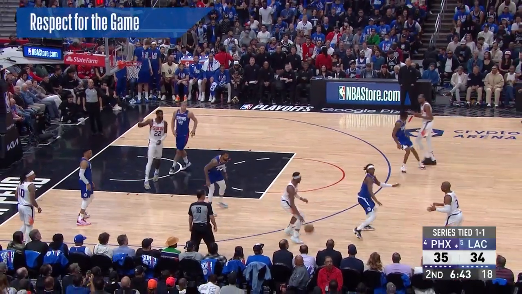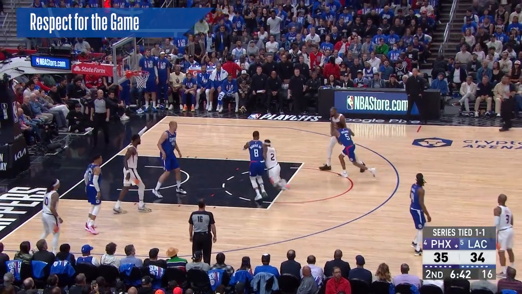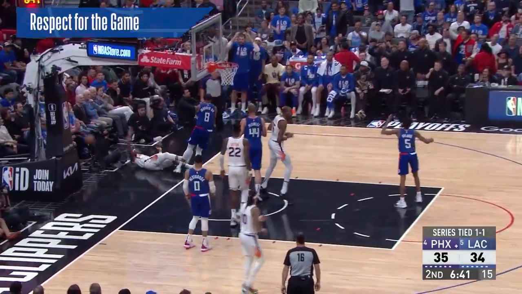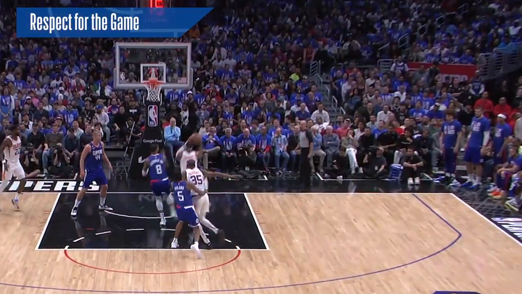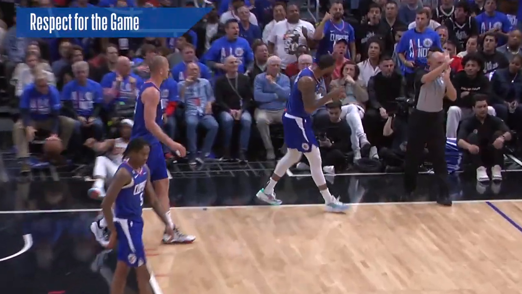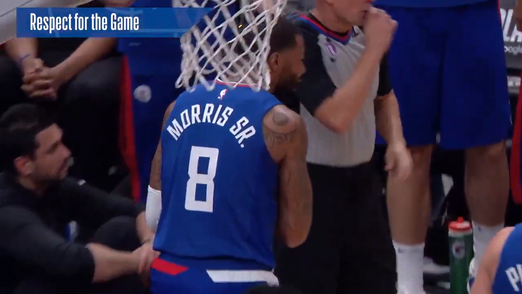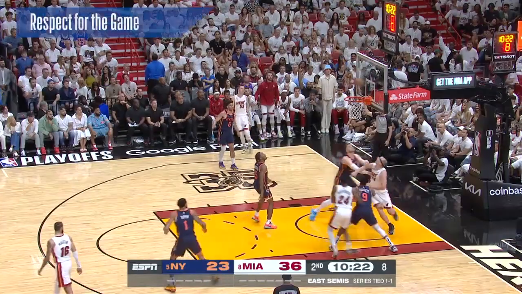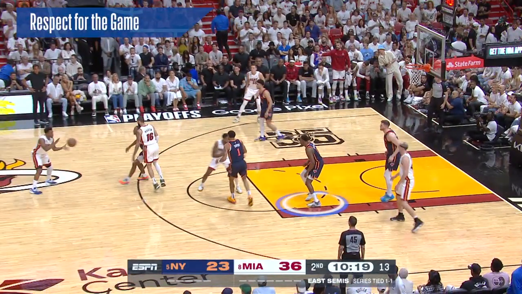Respect for the game remains a point of education for this season. Here, we will see an example of a reaction that exceeds the respect for the game guidelines. The highlighted player, Marcus Morris Sr., commits an overt gesture in resentment to the foul call by clapping repeatedly at the official. This type of overt gesture will be met with a technical foul as it exceeds the respect for the game guidelines.